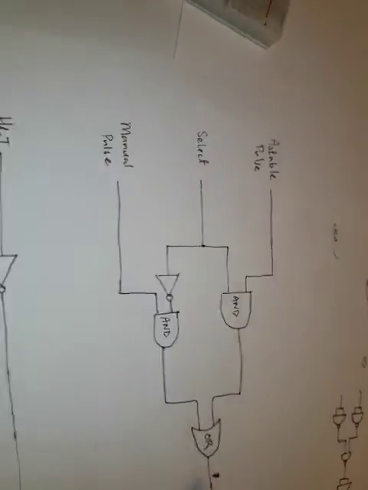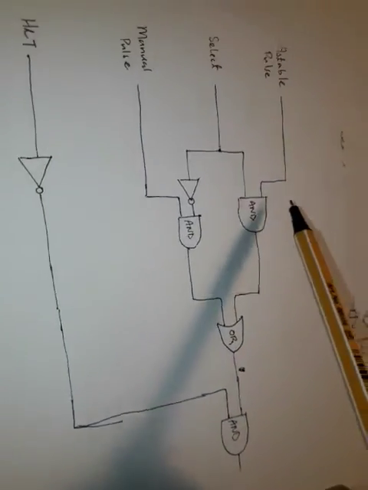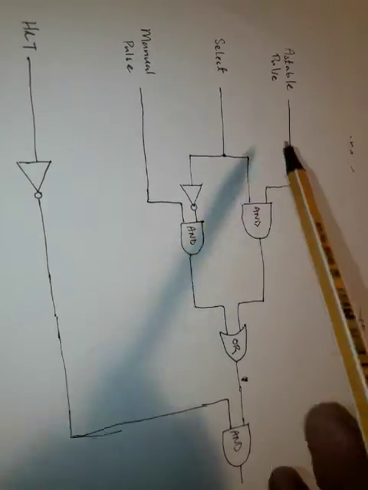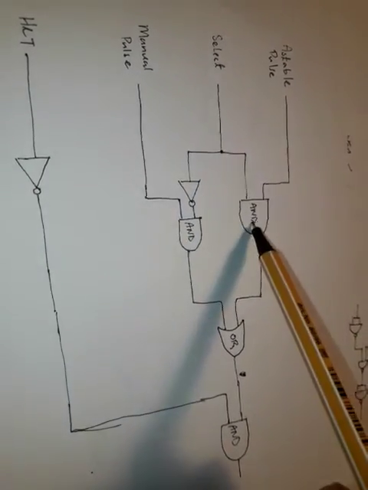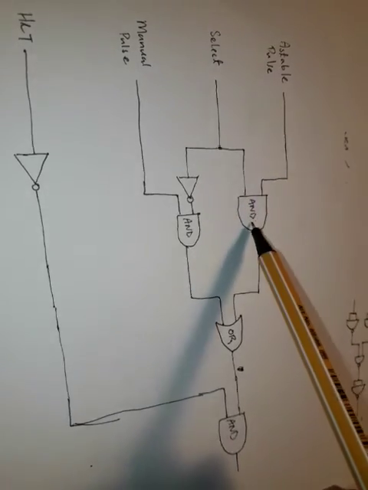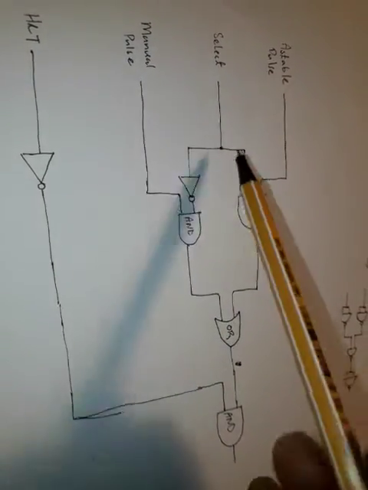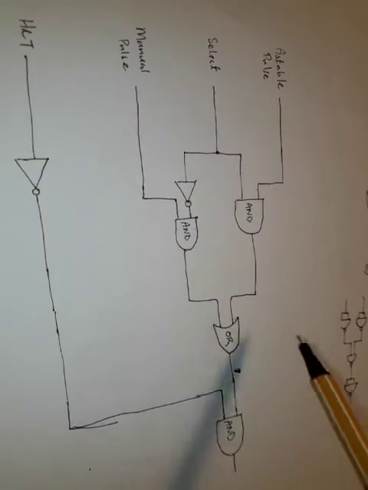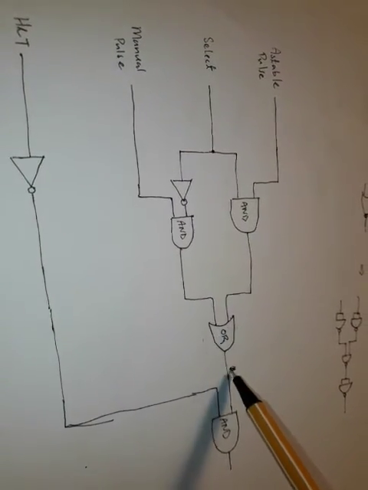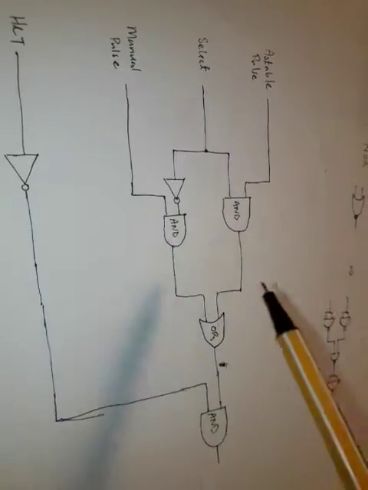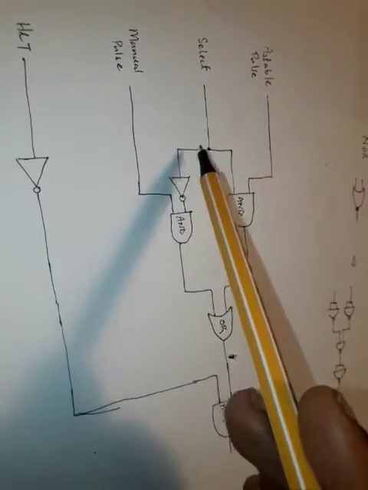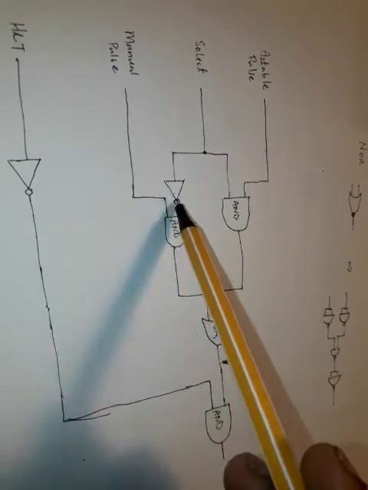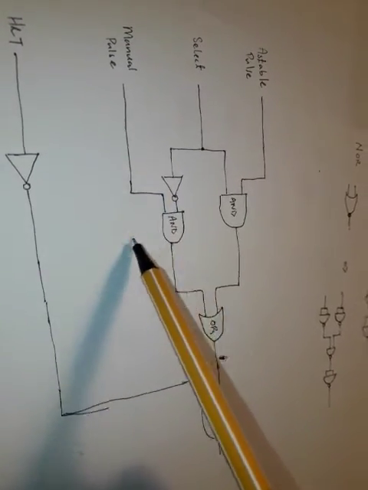So with this logic gate, I'm going to combine these two. Once the select is high, I should get a 1 here, and if the select is high, it means this one should be low. So either of them should give me 1 output from this. And once the select is low, I have this inverter to convert the signal, and then I get a high here.